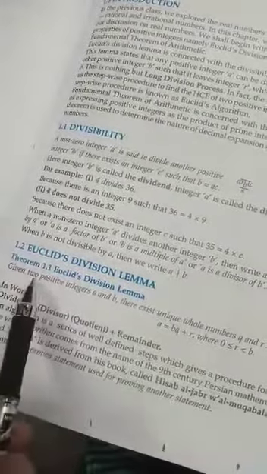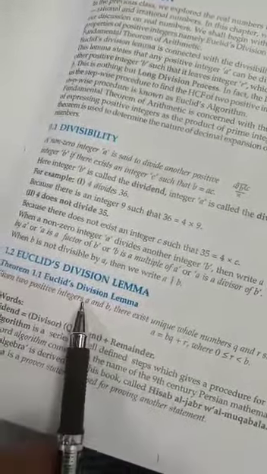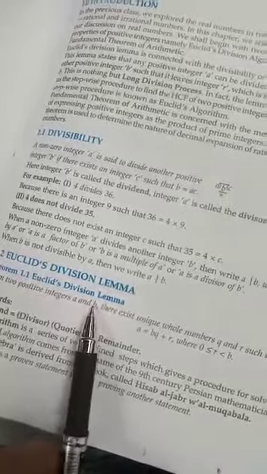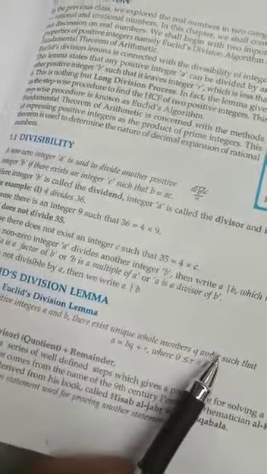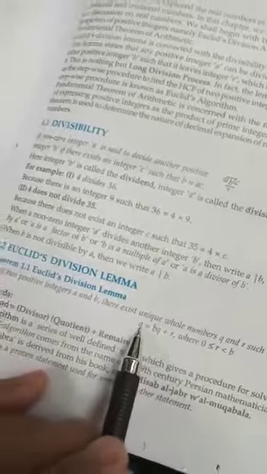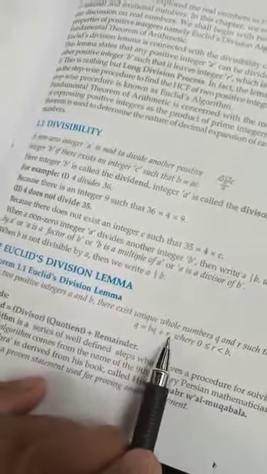Now if we convert it into words, you will see what it says. We have two positive integers a and b, such that a is what we call the dividend, b becomes the divisor. Then if we have two more numbers q, which can be called the quotient, and r, the remainder, then we can write it in the form dividend equal divisor into quotient plus remainder.